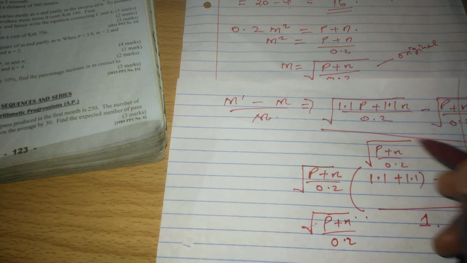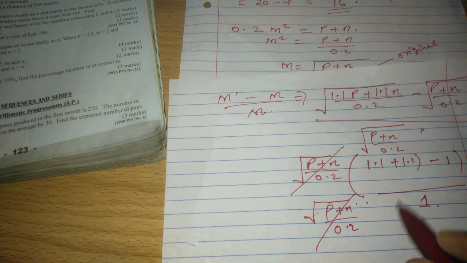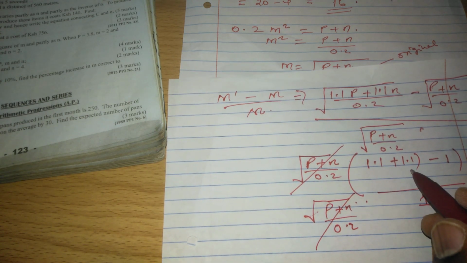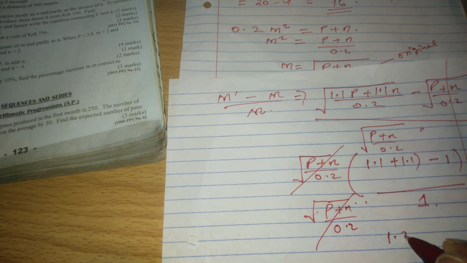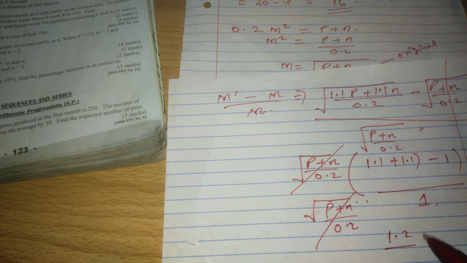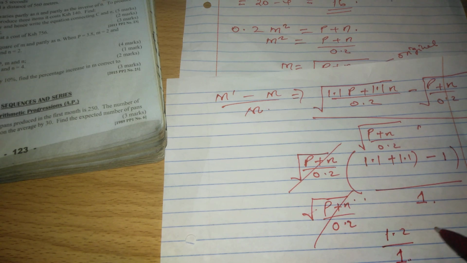And this means we have a square root there. This means these ones are going to cancel out. And we will have 1.1 plus 1.1 minus 1, giving us 1.2 out of 1. 1.2 divided by 1, which is just equal to 1.2.